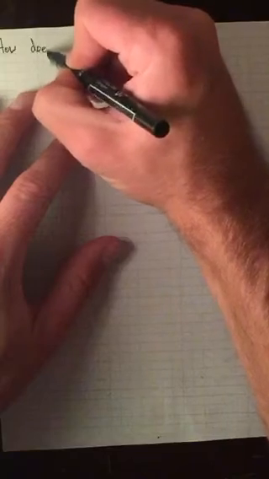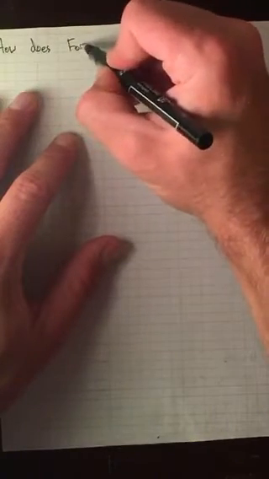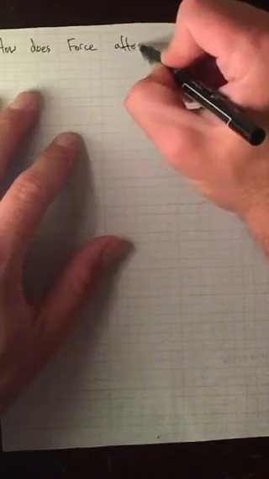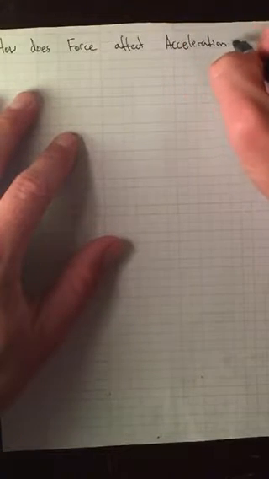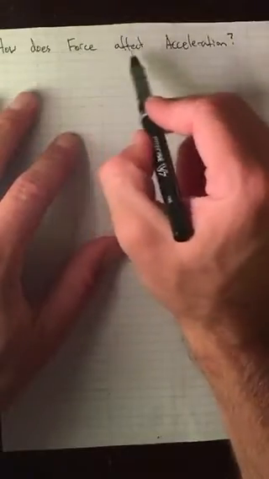Alright guys, let's take a look back at that force and acceleration lab going with the carts, because I think a lot of people might not have known what was going on. So we're trying to figure out, how does force affect acceleration?